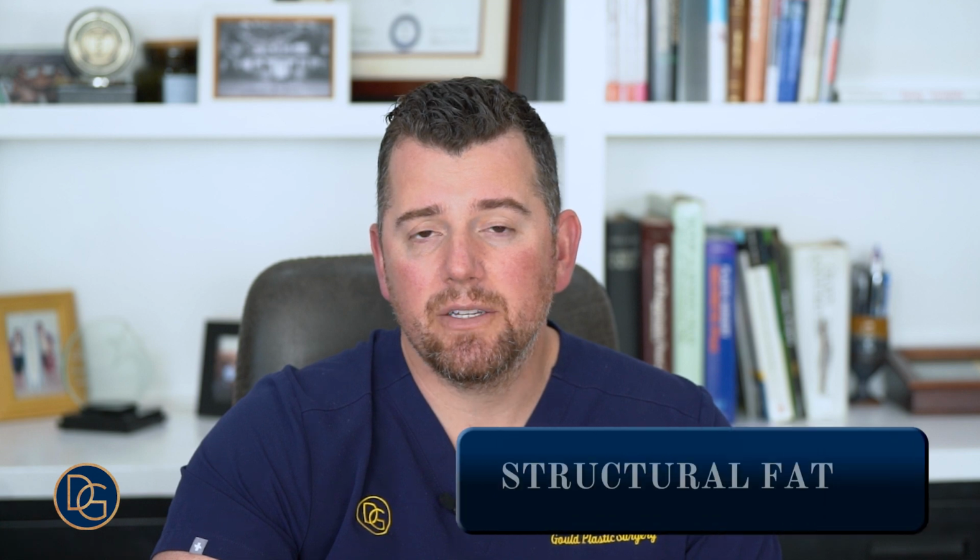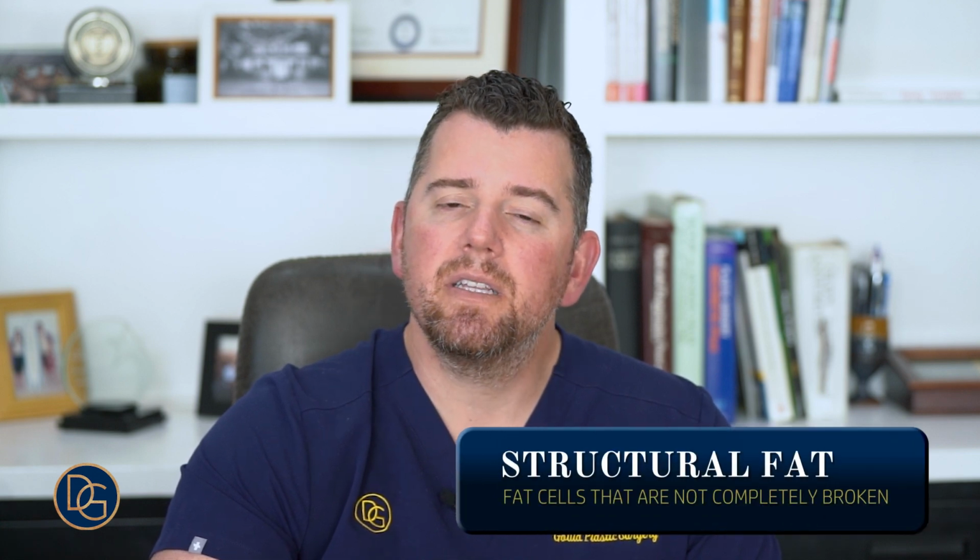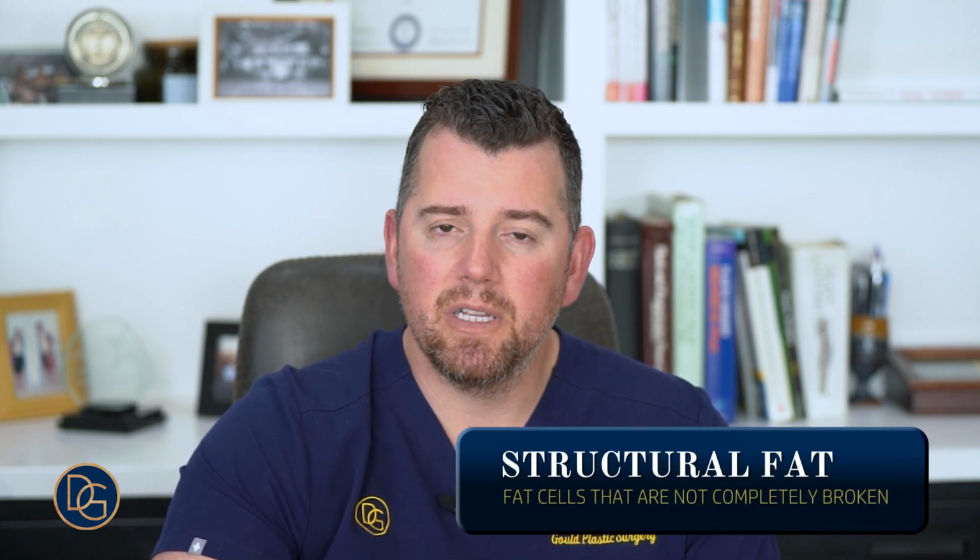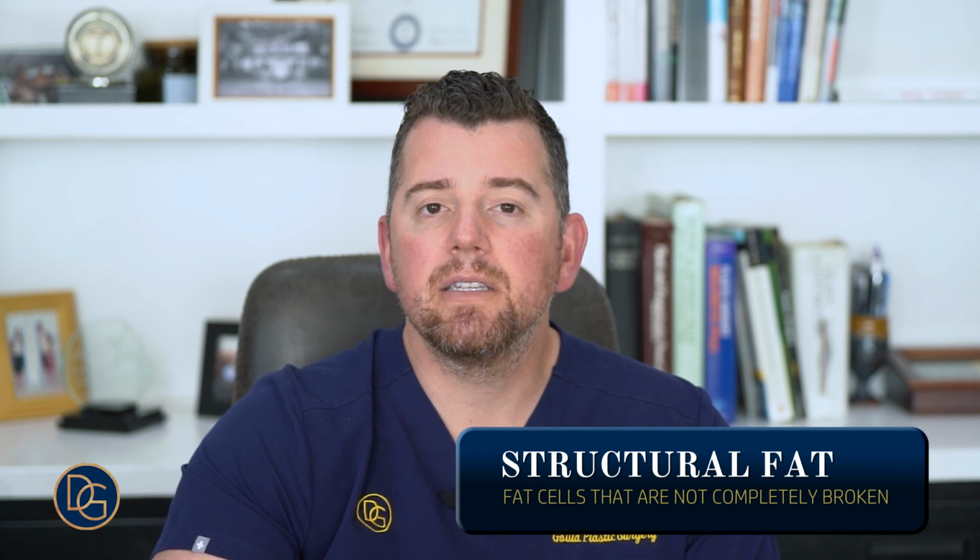Now the second form of fat that we use is something called millifat, or I like to call it structural fat. It's basically small fat cells that have not been completely broken apart, some growth factors and some stem cells. But we don't passage the fat as many times back and forth, and we inject it with bigger cannulas so we can maintain the viable fat.